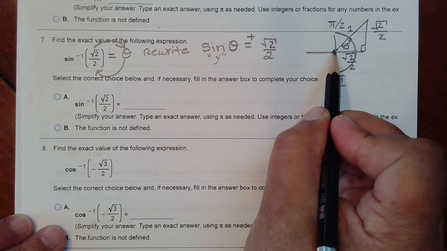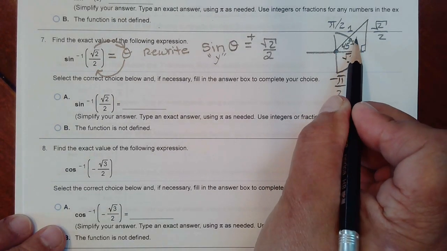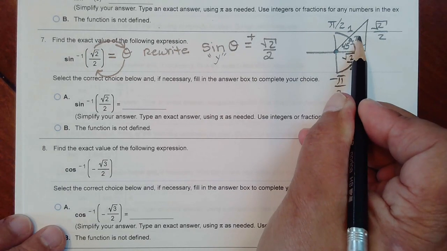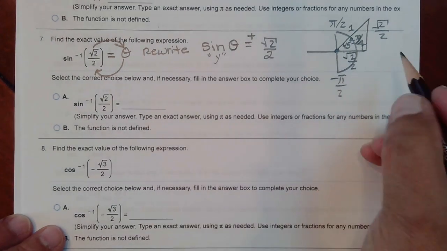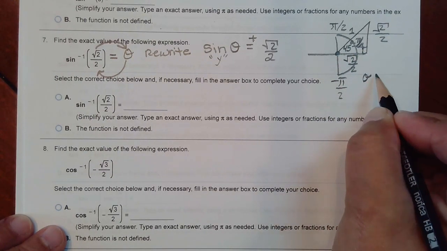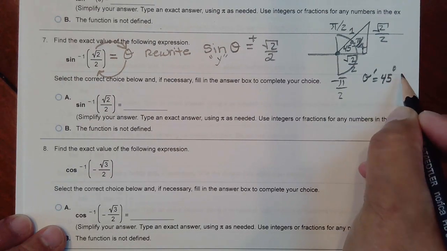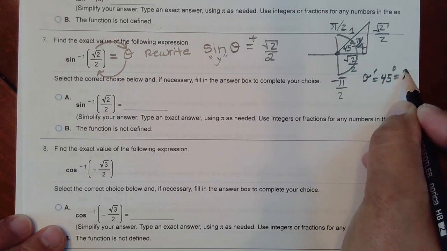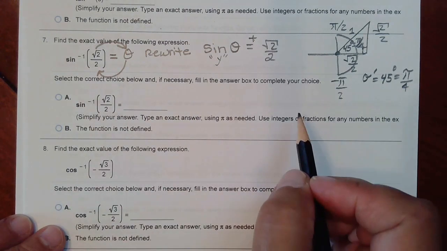The reference angle is always right there at the origin, or we could also call it pi over 4. And you're going to want to get used to giving these answers in pi units. Okay, so that reference angle can be called 45 degrees. I'm going to try and really make a point with you about what is the difference between the reference angle and the real angle.